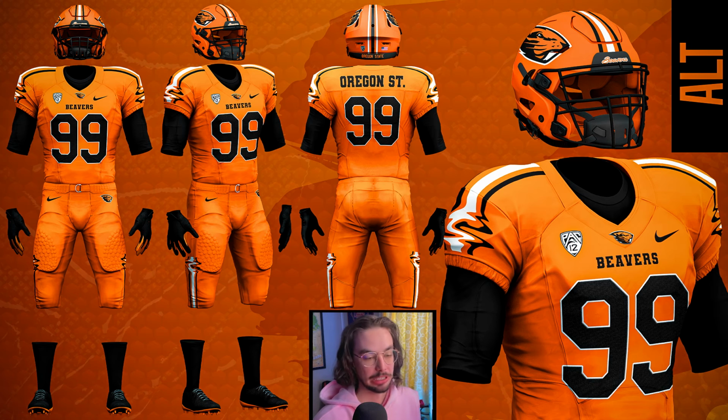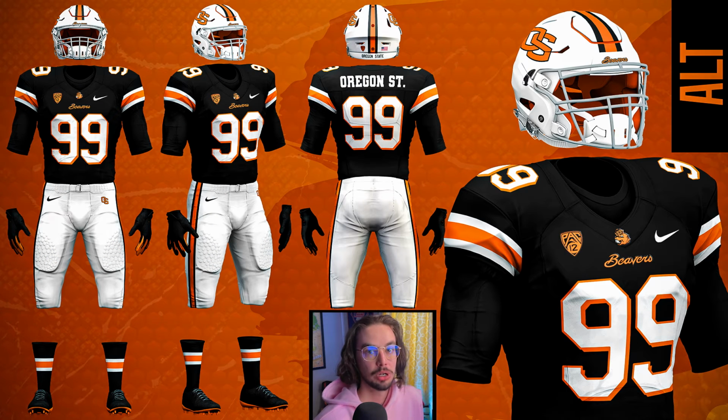We also then have the all orange look that you can throw in there too, so you can mix and match orange pants with the white top or things like that. Then I have 2 classic uniforms. So we have this white, black, white classic uniform with the script font on the front and the drop shadow on the numbers and the classic logo on the helmet.